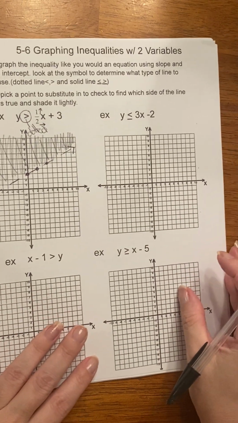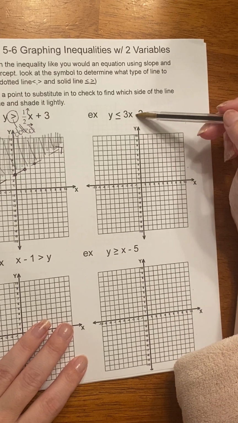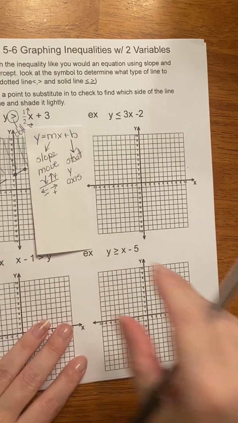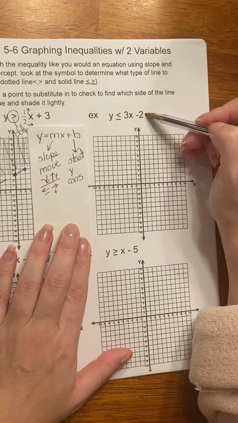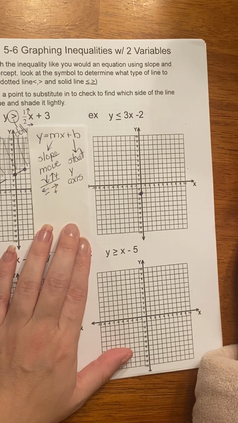Okay, so let's look at another one. Let's look at y is less than or equal to 3x subtract 2. All right, so we're going to use our information from chapter 4 again. So our y-intercept is at -2, so we're going to go there and make our first dot.